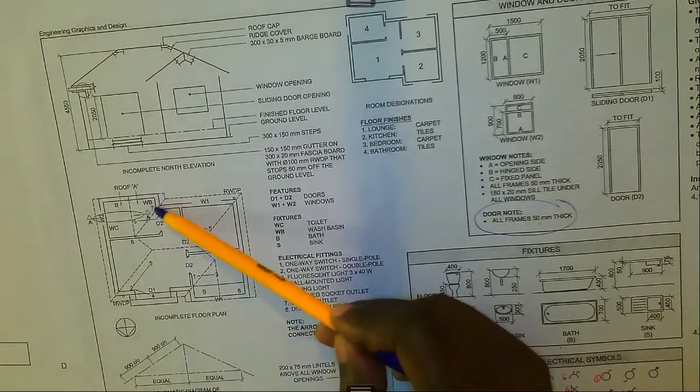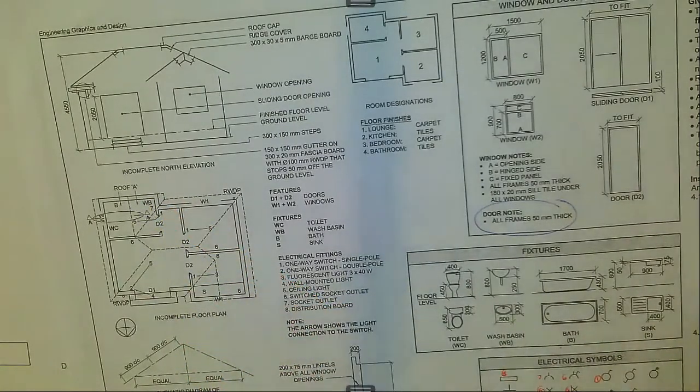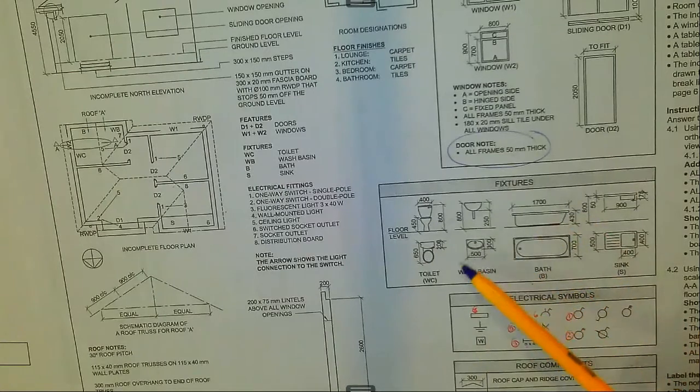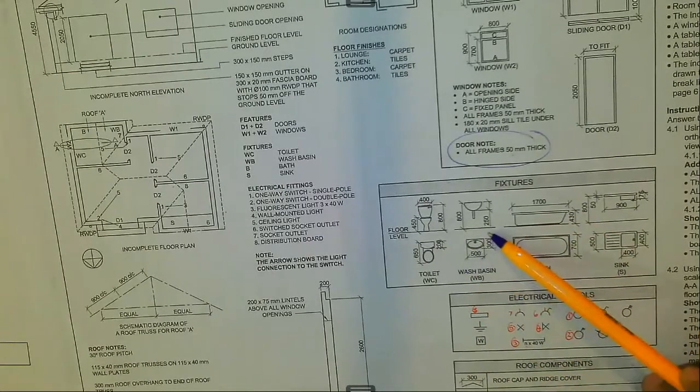Right, we have got here the wash basin. What is the size of the wash basin? We come here, right, it's 500 by 300. Okay, remember we are simply going to draw to represent that one is a drawn symbol. We are not going to provide all the details.